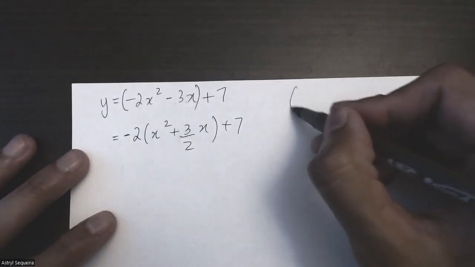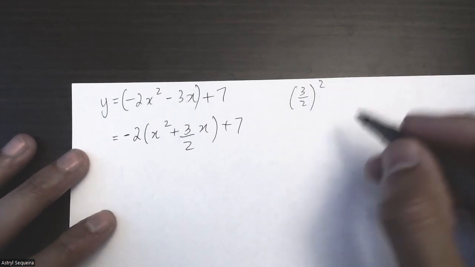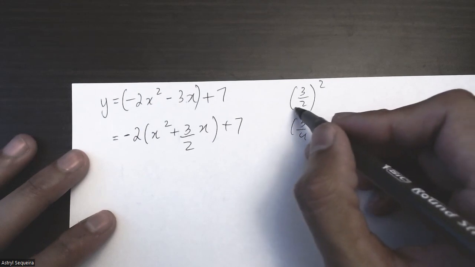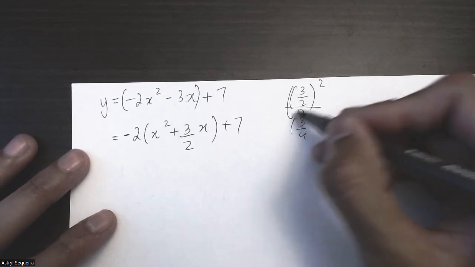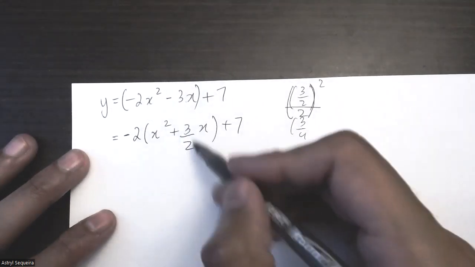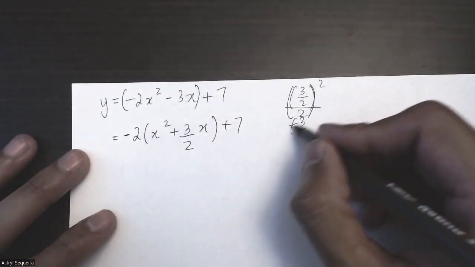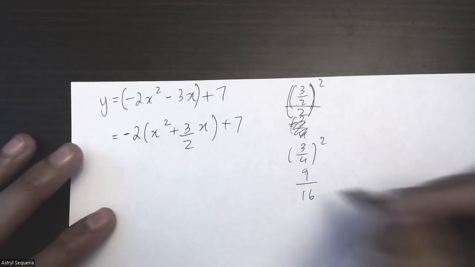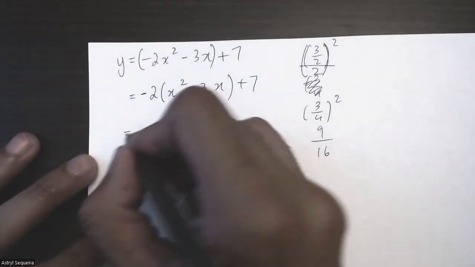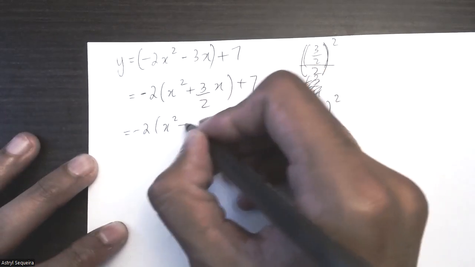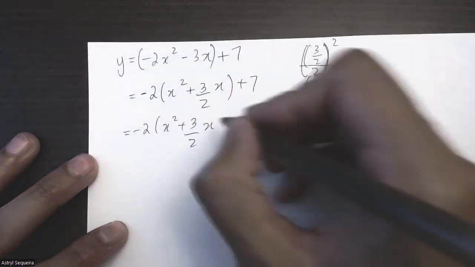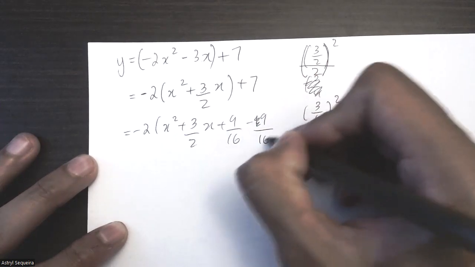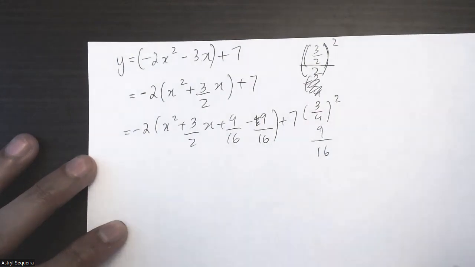I'll find my magic number next. Oops, 3 over 2 divided by 2, squared. Because this number divided by 2 is 3 over 4, squared, which is 9 over 16. So I have negative 2x squared plus 3 over 2x plus 9 over 16 minus 9 over 16 plus 7.